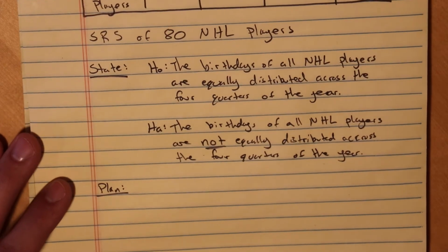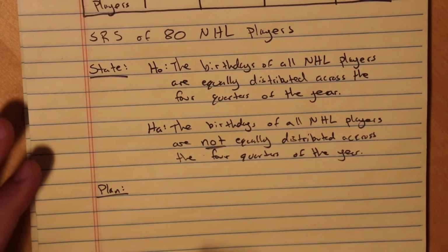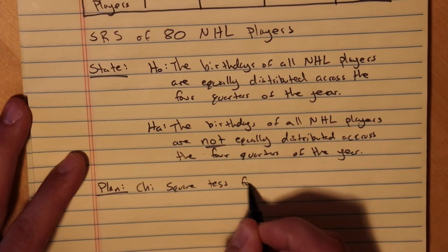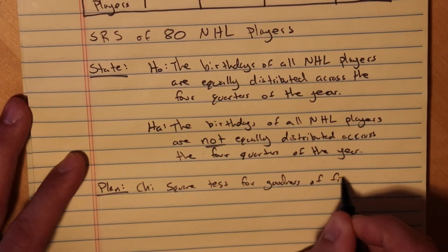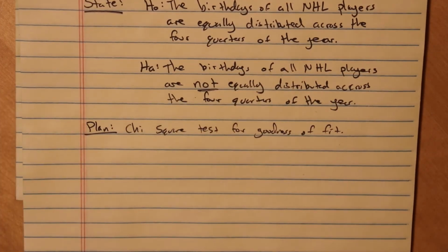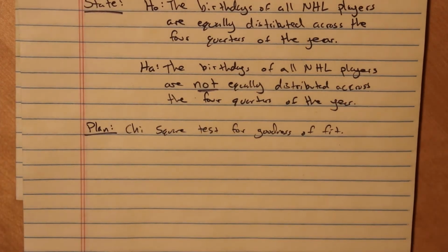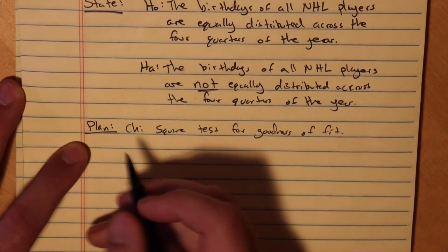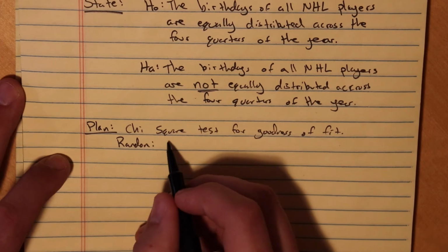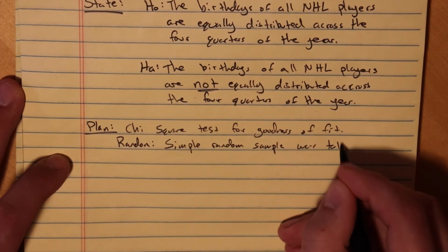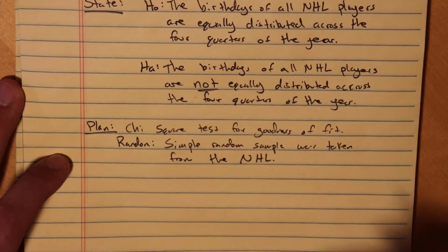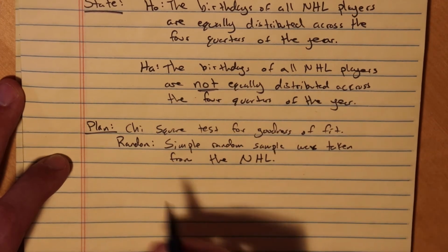So we'll get to our plan here. Our plan is a chi-square test for goodness of fit. I know I put it in the do part last time. Usually you'd put it in the plan, but as long as you mention it, it's going to be fine. So let's go ahead. Random. Yes, it is, because a simple random sample was taken from the NHL. So just mention that a simple random sample was taken.